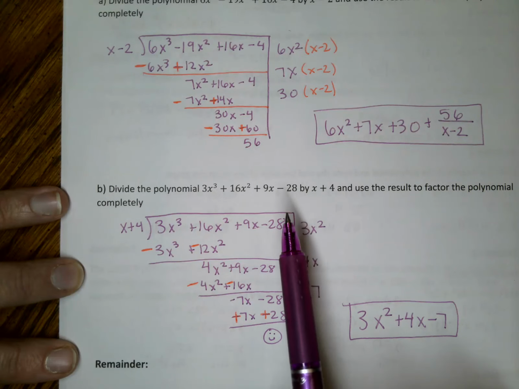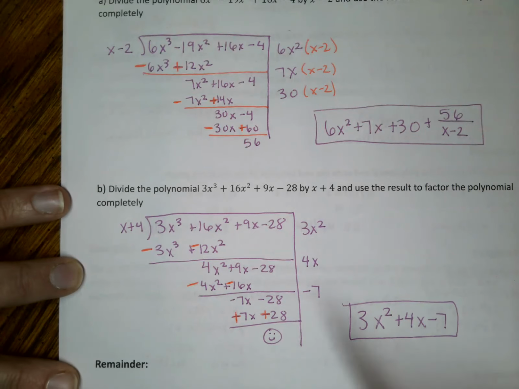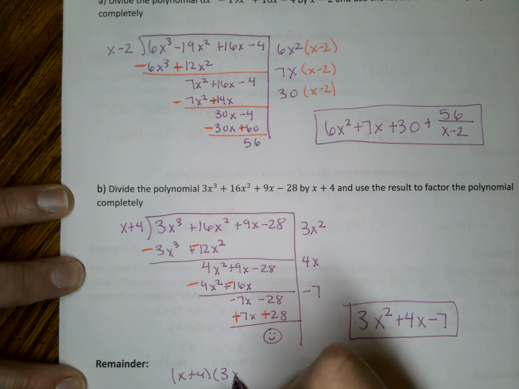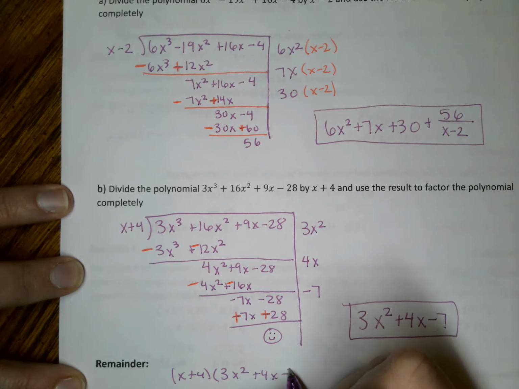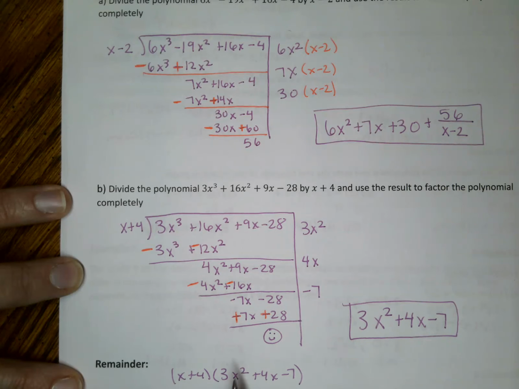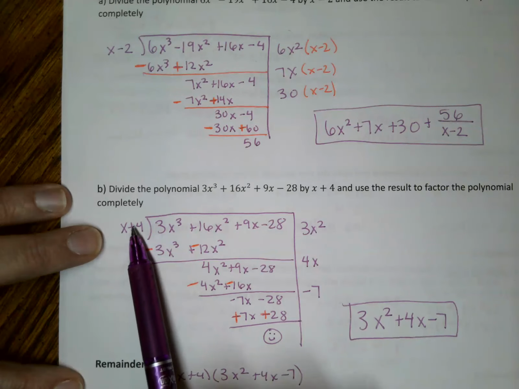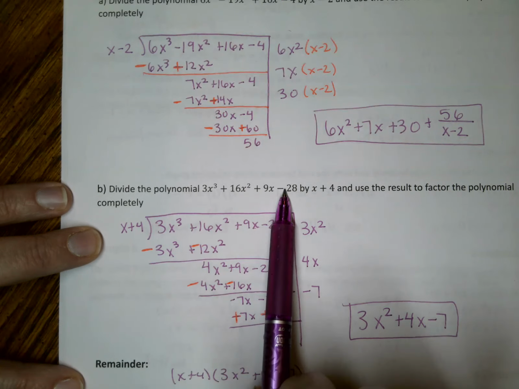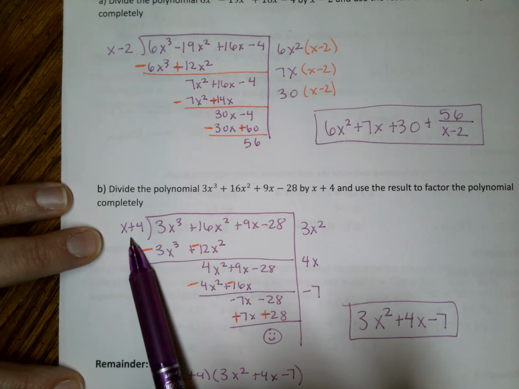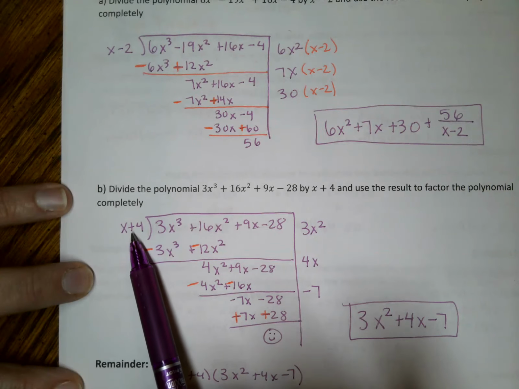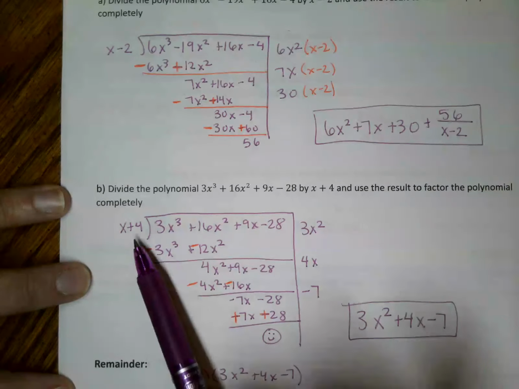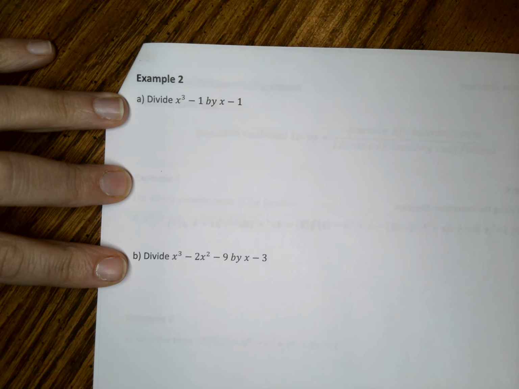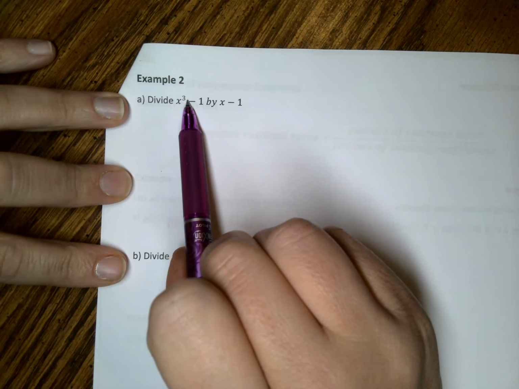Another way to think about this is that I could take this x plus 4 out, and I could rewrite this one as x plus 4 times 3x squared plus 4x minus 7 if I wanted, because this is a factor, because I get this 0 at the end. This also means that this polynomial has a 0 at negative 4, because this is a factor. Remember, it's always opposite of this, because this is where it crosses the x-axis. This means at negative 4, this would go through the x-axis. Now, one thing you always have to be careful about is when I don't have all the degrees written.